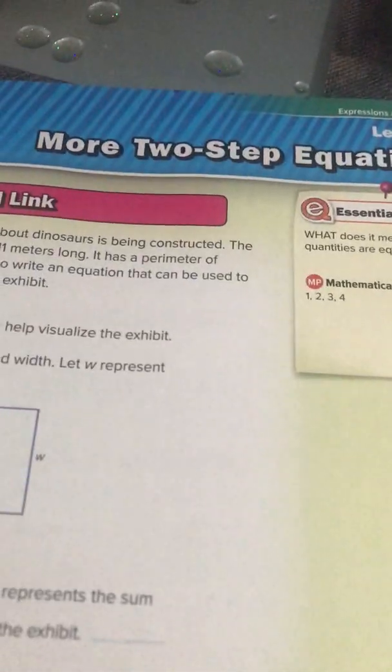Okay, grade 7. This is lesson 5 in chapter 6. It says more two-step equations. It's nothing different from lesson 4 and lesson 3.